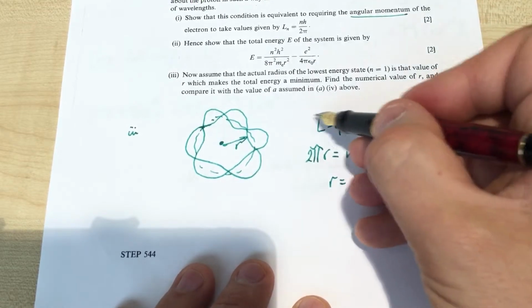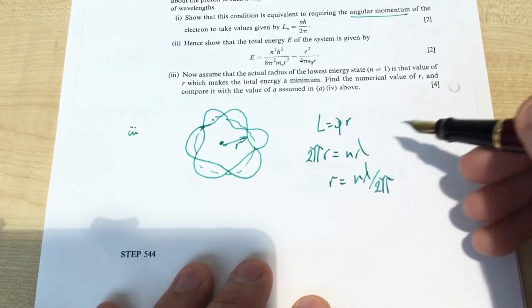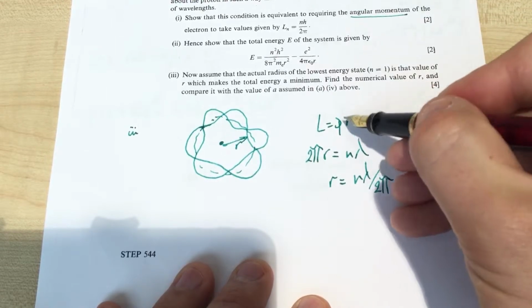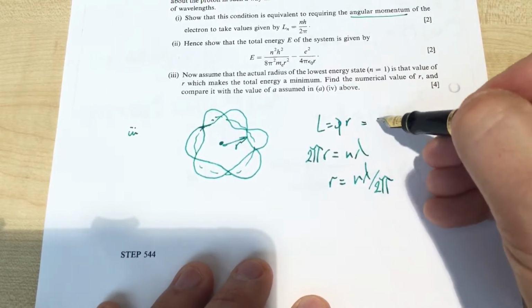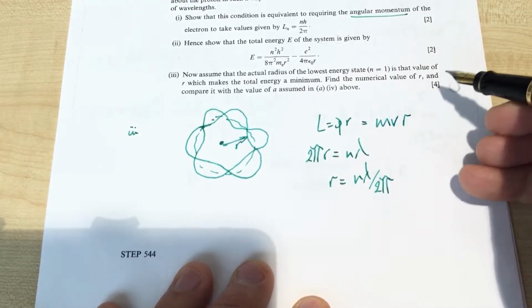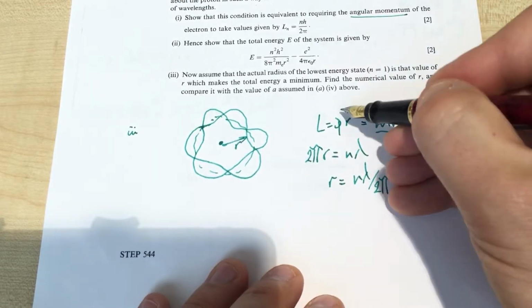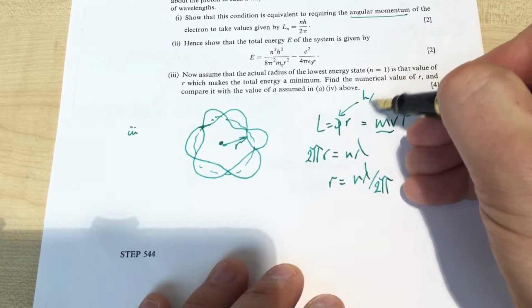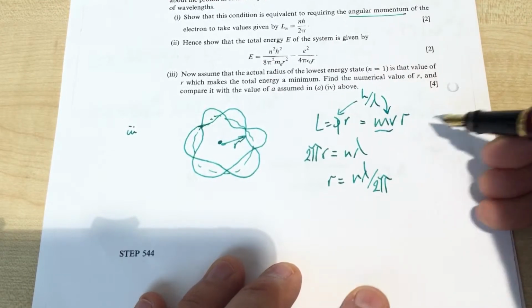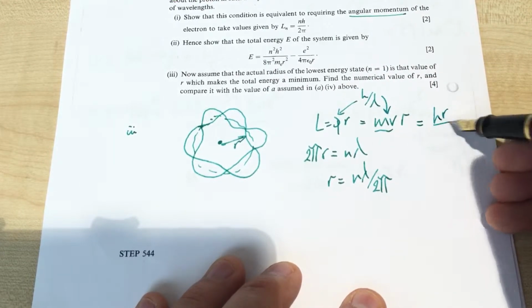Of course, L is going to be momentum times r, which is mvr. And of course, my momentum is h over lambda, given by de Broglie. So I should really say h r over lambda.